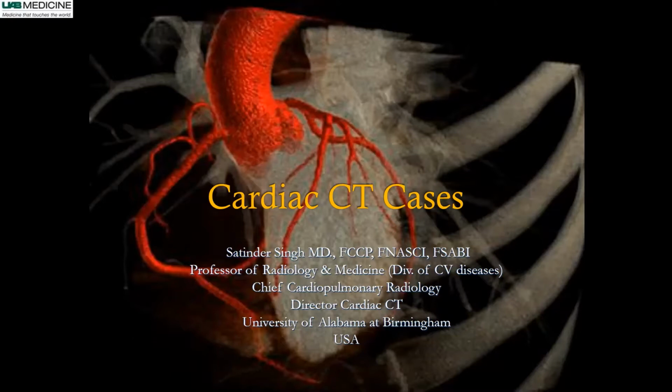The cardiovascular mortality and morbidity was as high as 7% in the Fourier trial. So the calcium score gives us an idea about preclinical disease, particularly when it's very high.